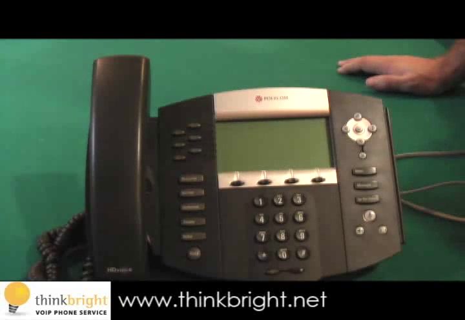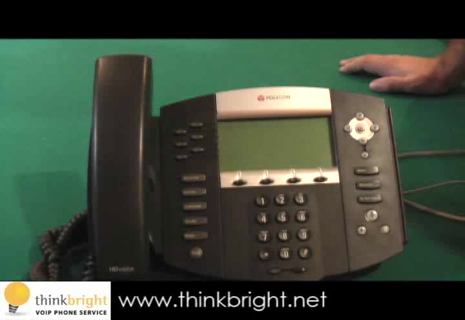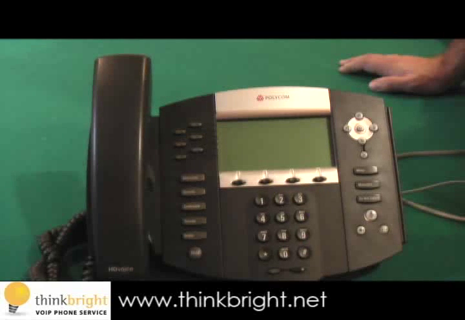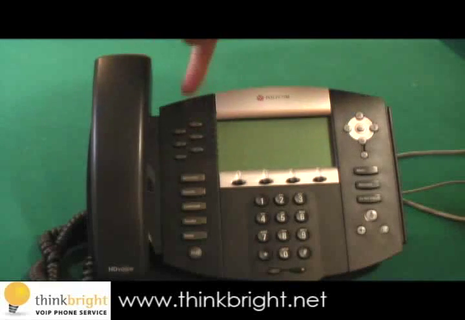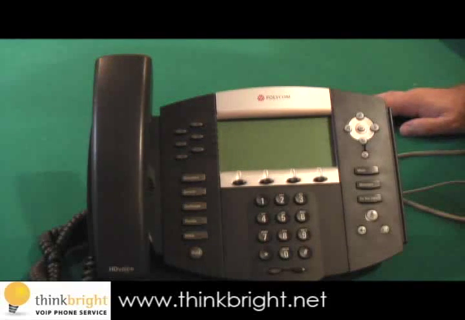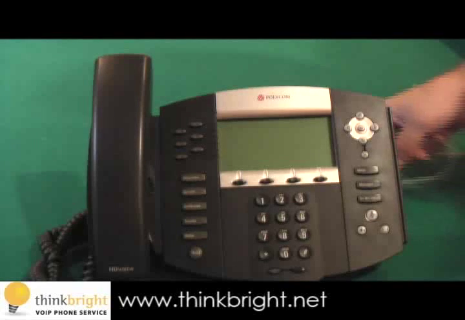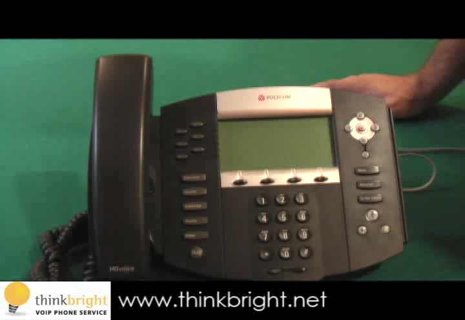Today we're going to set up remote configuration via TFTP for a Polycom 650 IP phone. This same video can also be used for a Polycom IP 550 if you like. The only difference between these two phones is that this phone, the 650, has 6 call line appearances, where the 550 only has 4.